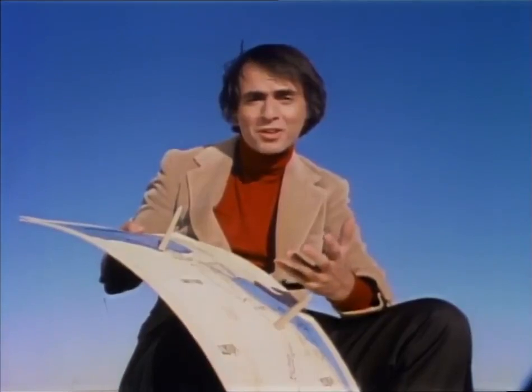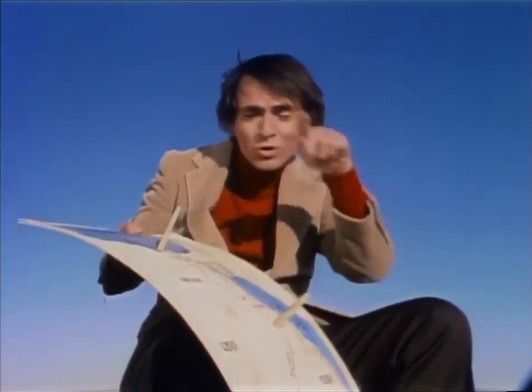So that must be the circumference of the Earth. That's how far it is to go once around the Earth. That's the right answer. Eratosthenes' only tools were sticks, eyes, feet, and brains, plus a zest for experiment.